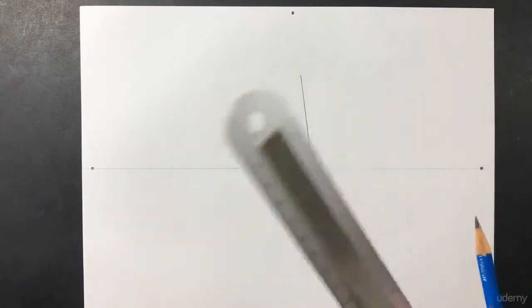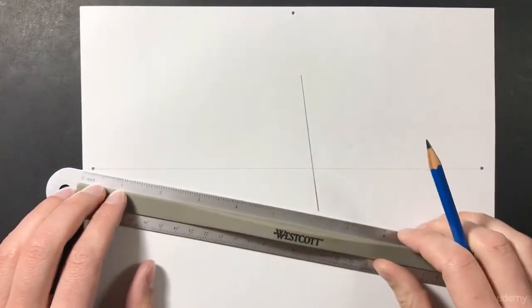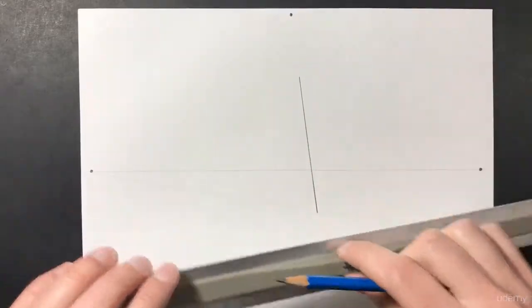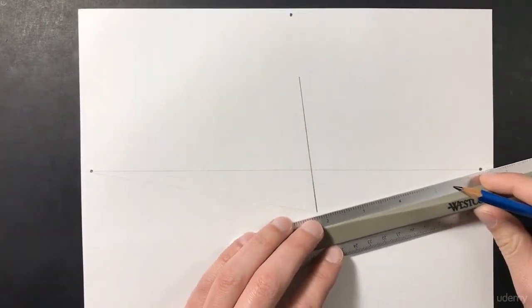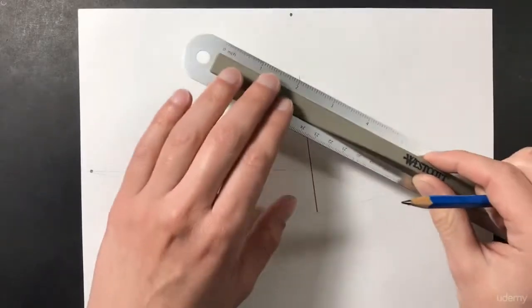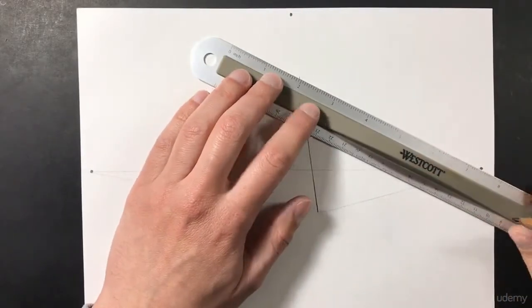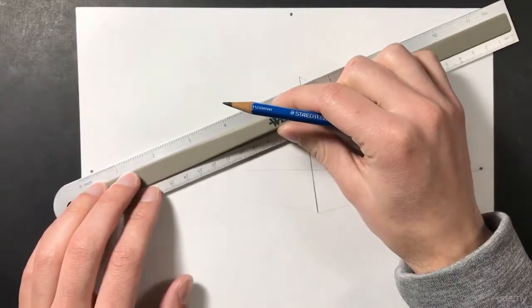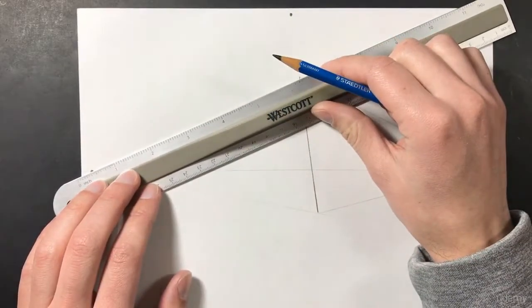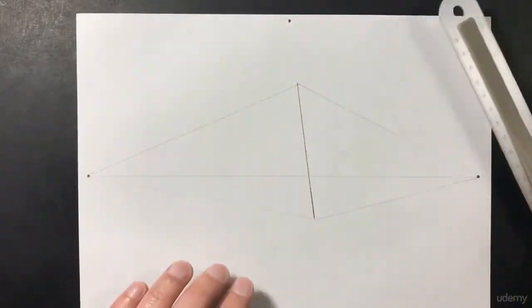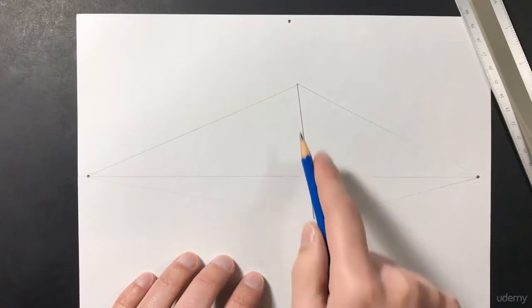And now what we want to do is we want to go ahead and connect back to our vanishing points. So we'll connect from here to there. We'll draw that in lightly so we can come back and erase. And then we'll draw this one in from here to there. And then we'll go ahead and draw this one in. And then the last one. All right, perfect. So now we have the corner edge of our object.